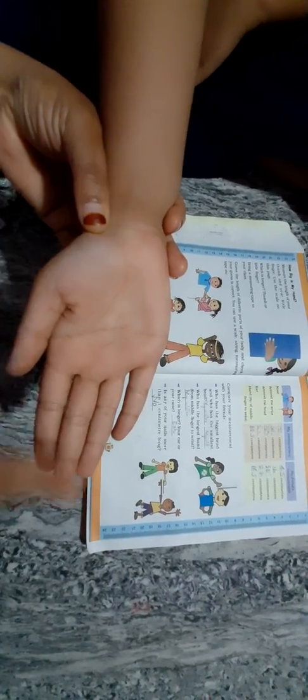Now we are going to measure the length of the hand. That is from tip of the middle finger to the wrist. Here to here. It is 15 centimeters.